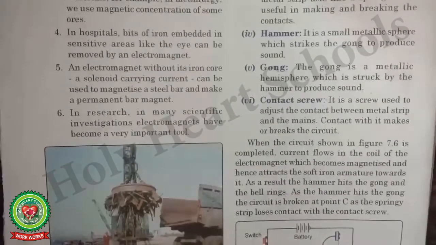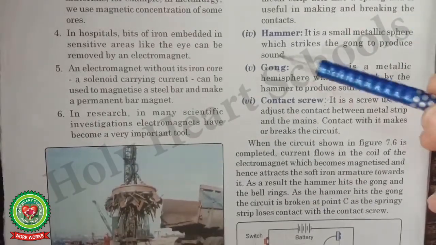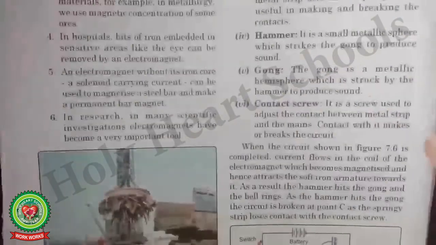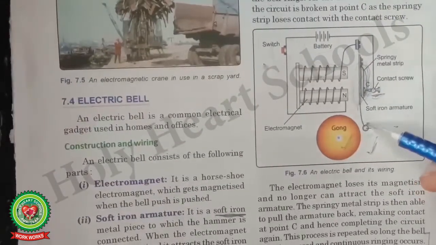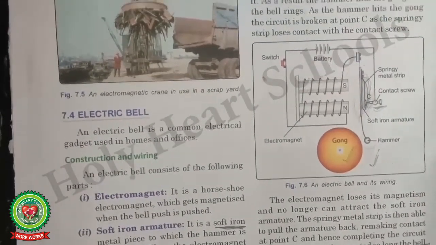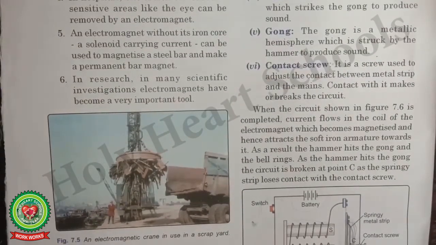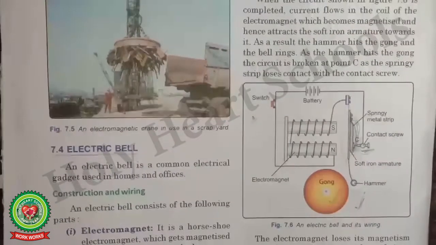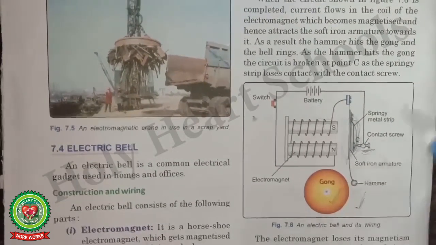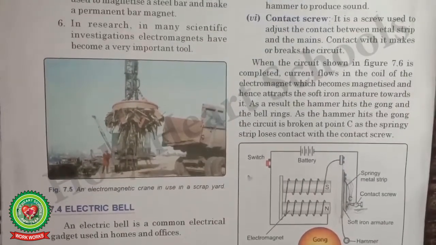Next is hammer. It is a small metallic sphere which strikes the gong to produce sound. You can see here in the diagram. Next is gong. The gong is a metallic hemisphere which is struck by the hammer to produce sound. This is gong. Next component is contact screw.